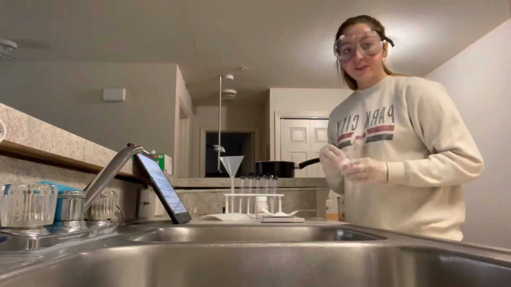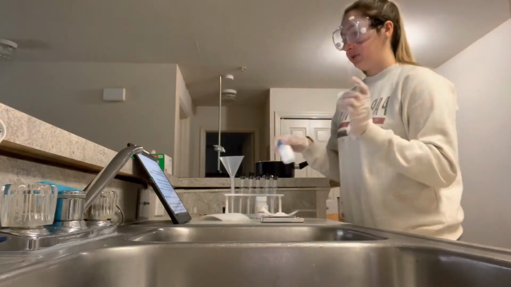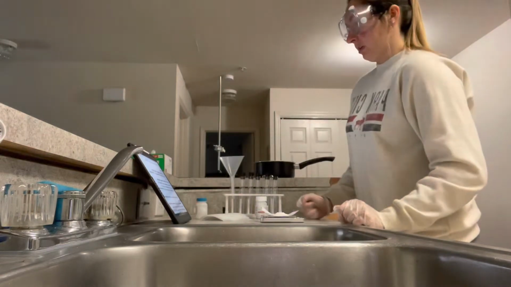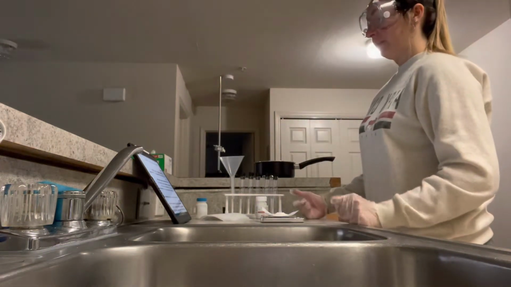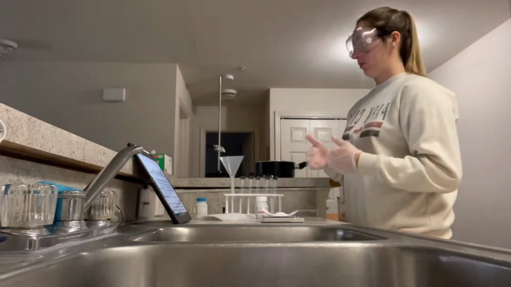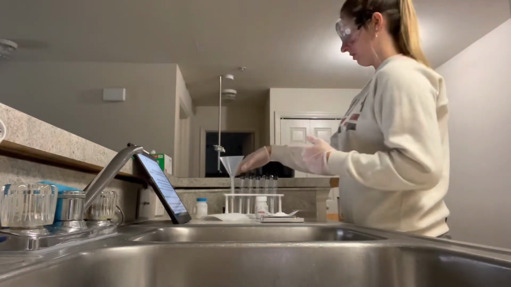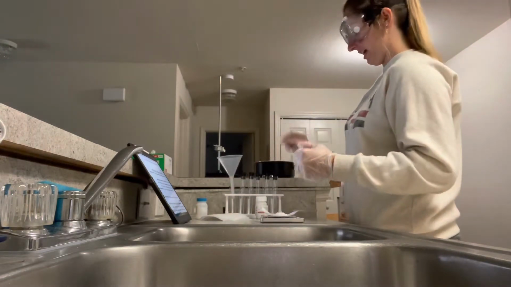All right, we are perfectly at 6.50 grams. Now I will carefully place all the paradichlorobenzene into a dried, wide mouth test tube, and I've got it on its stand right here.